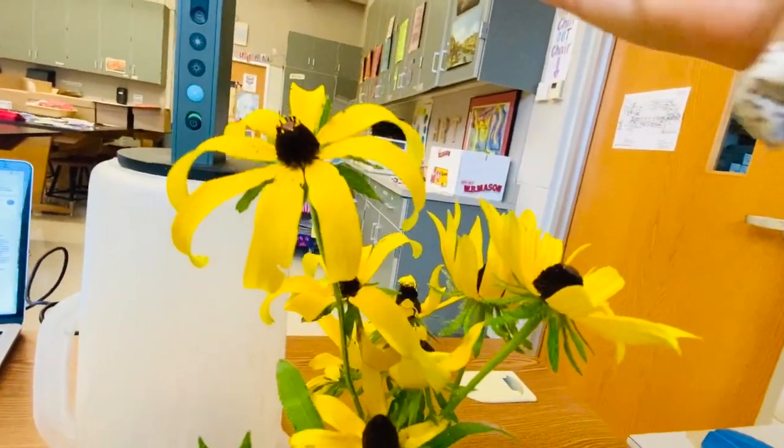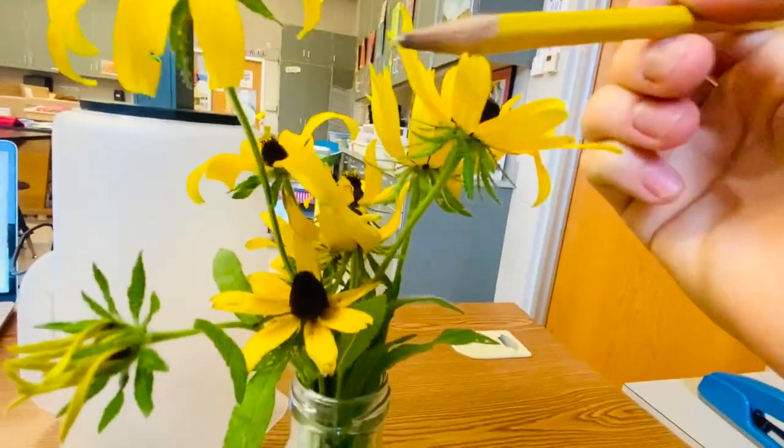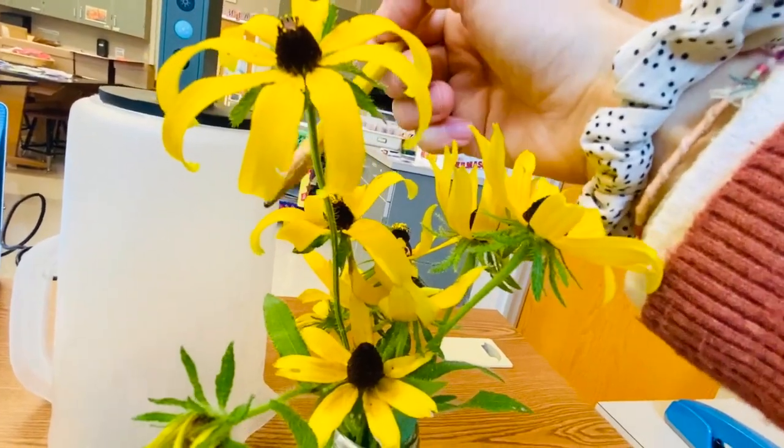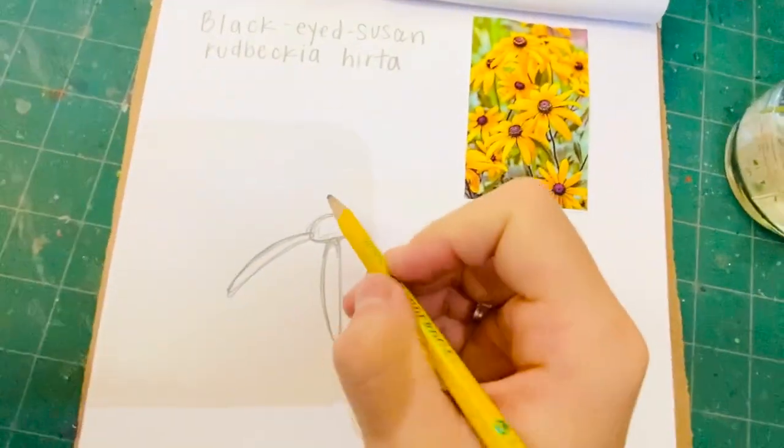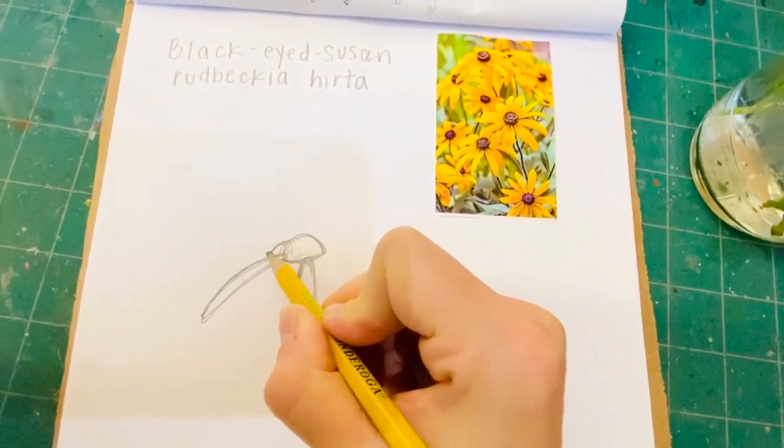Next, there are petals that are going away from us. And see how they are curving away, and we can really tell that, yes, there are petals behind the flower even though we can't see the whole thing. So this is how I'm going to do it. I'm going to start by doing one little curved line right there.